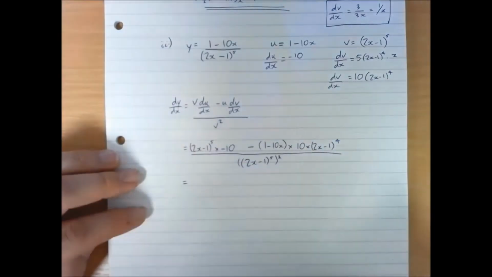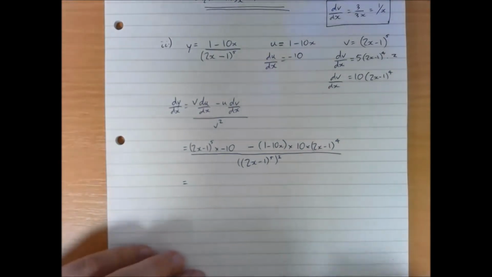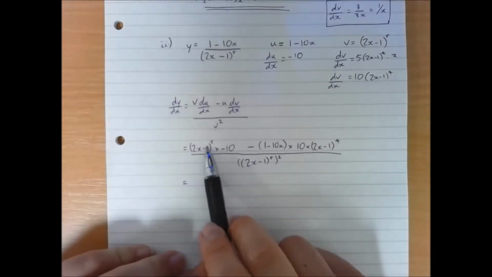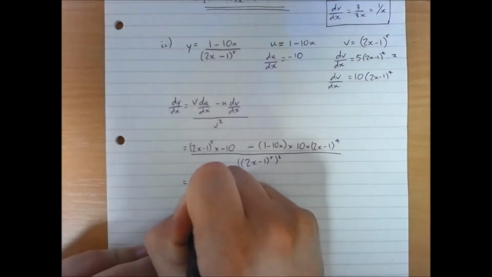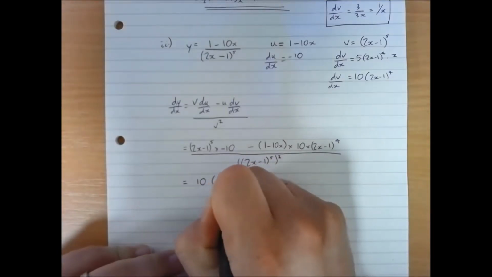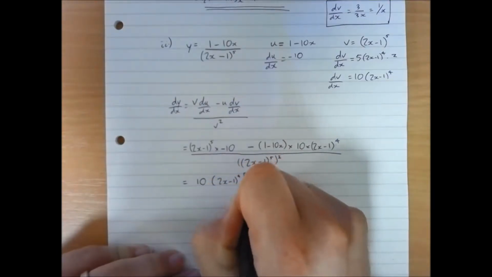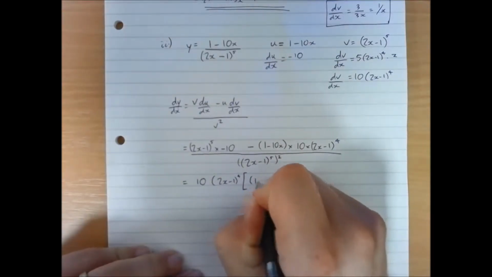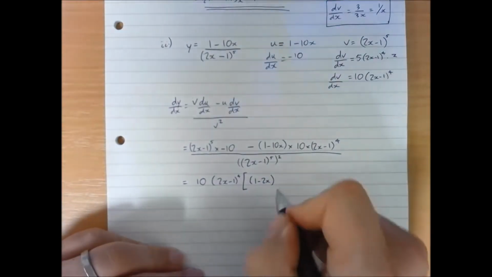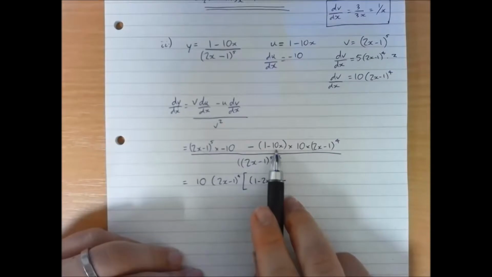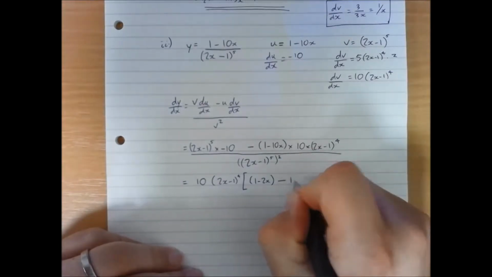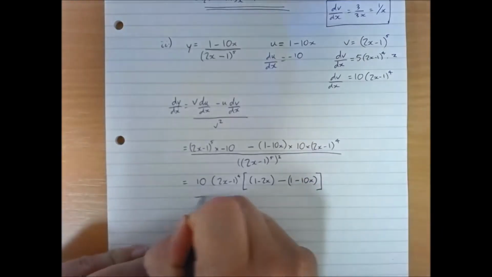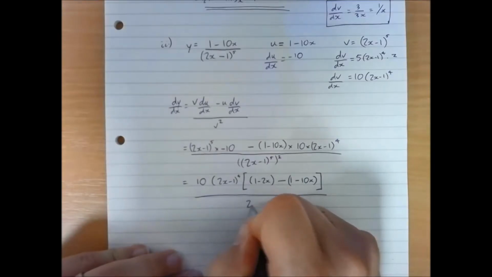Now I want to start simplifying this, and I want to take out common factors. So I can see that I've got a 10 on the top in both terms, and I've got a 2x minus 1 to the power 4 on the top in both terms. So I'm going to take those out as common factors. 10 lots of 2x minus 1 to the power 4. That leaves me with minus 2x minus 1, so I'm going to take that minus and make it 1 minus 2x. And then I have to take away 1 minus 10x. I can also simplify my denominator to get 2x minus 1 to the power of 10.